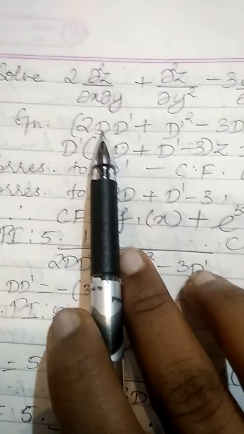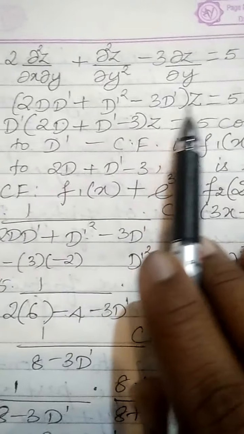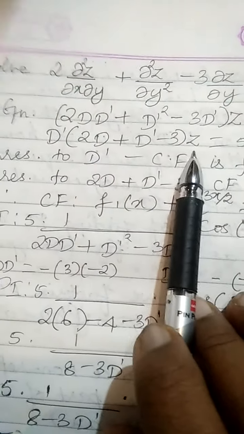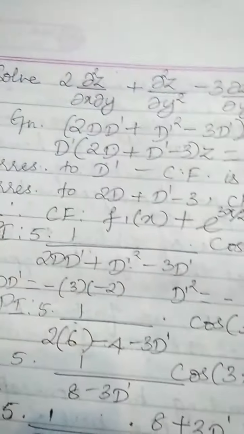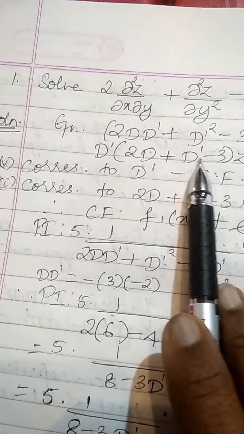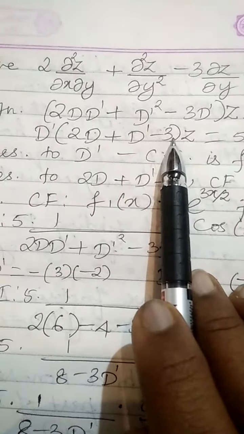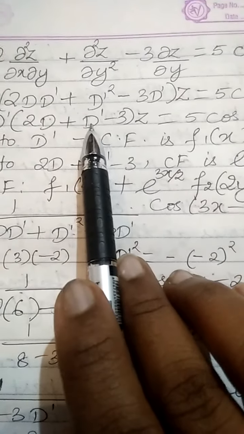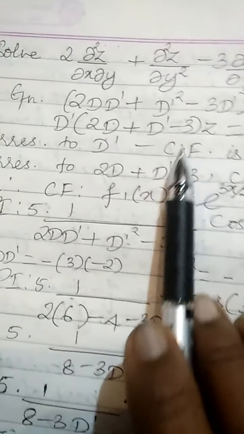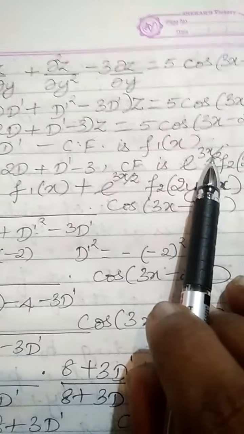Solution. Given this equation, first we write it in operator notation. Then we bring it to the form bD - aD' - c. We see that D' is common, so we take D' common and the remaining terms are 2D + D' - 3. So it is in the form bD - aD' - c, where b equals 2, a equals -1 and c equals 3. And corresponding to D', CF is f1(x).